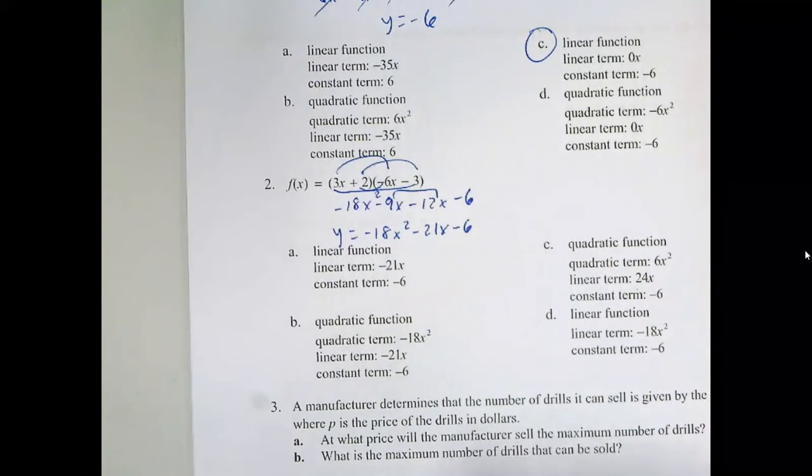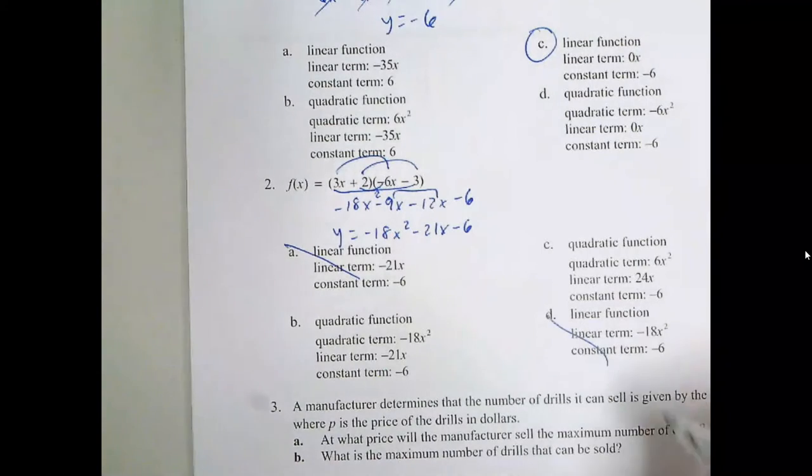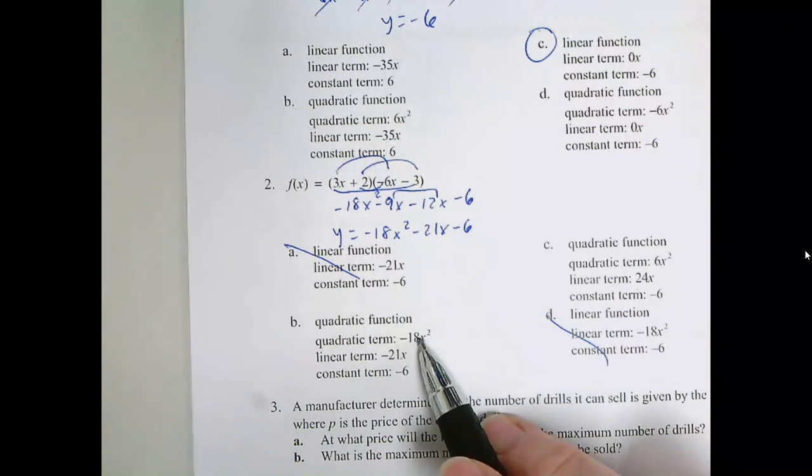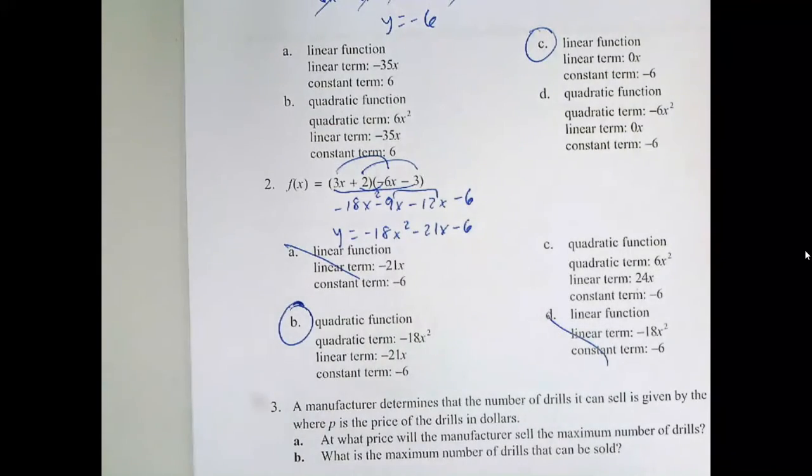And that is a quadratic because it has x squared in it. So you can eliminate answer choice A and answer choice D. And then you need the negative 18x squared for the quadratic term. Here you have 6x squared.